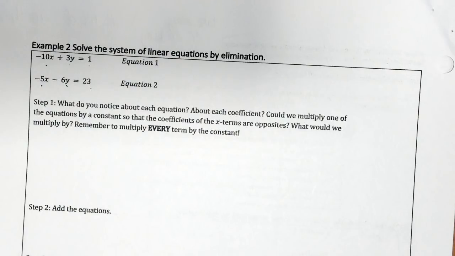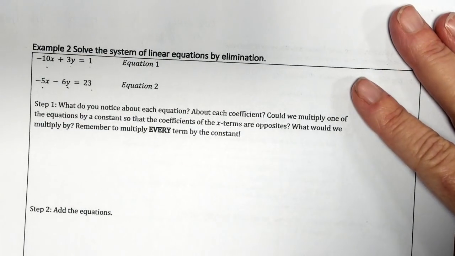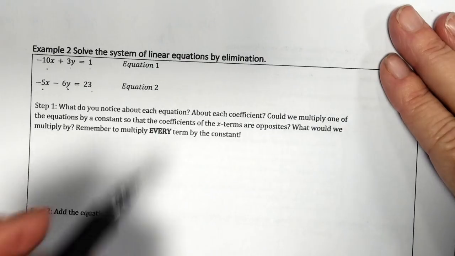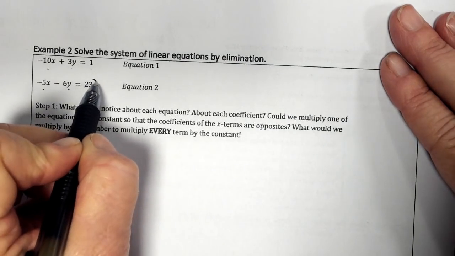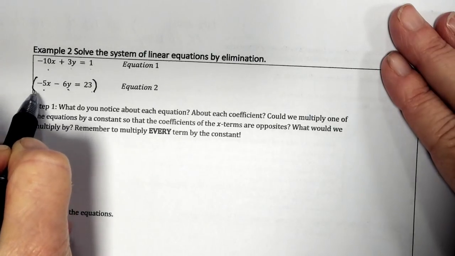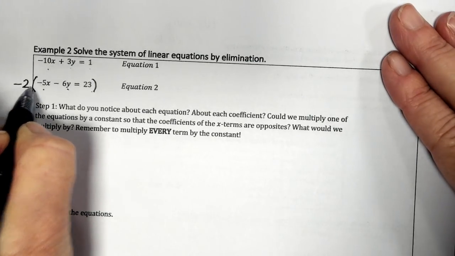Now what I need to do is figure out what I can multiply something by in order to eliminate. Well, let's take a look. What would happen if I were to multiply that second equation by negative 2?